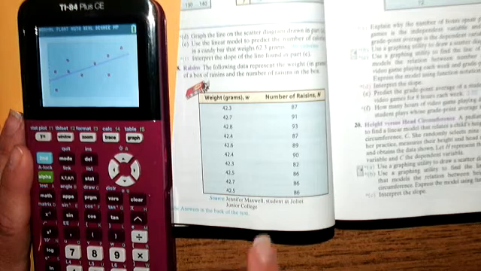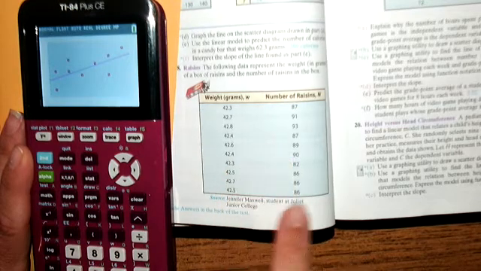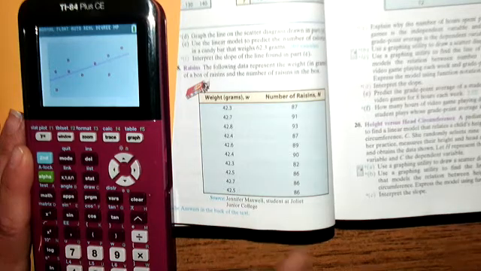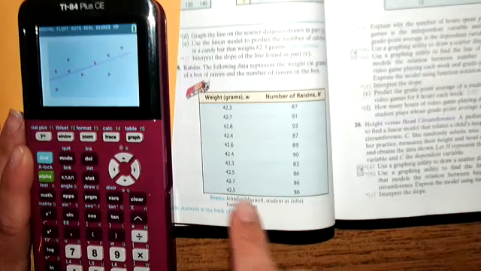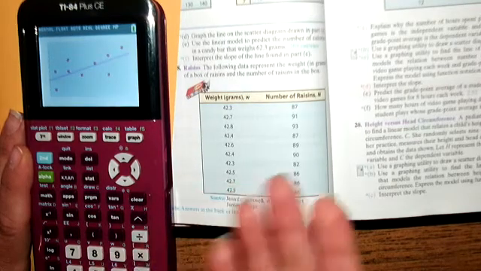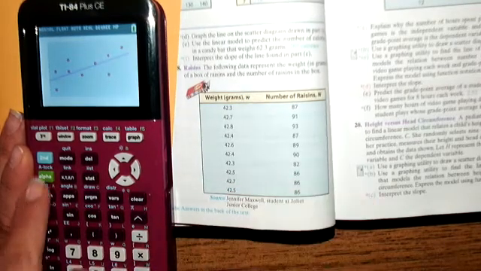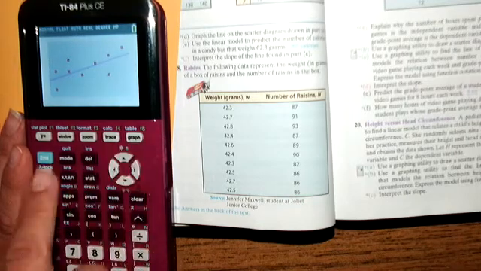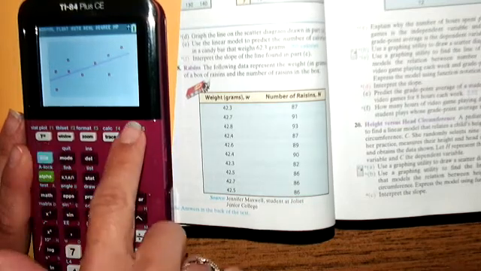Now let's check out the table. So let's say that I wanted to know if the weight is, whatever, if the weight is, how about 46 or something, how many raisins can I fit? Now you're going to use your table. Second table.